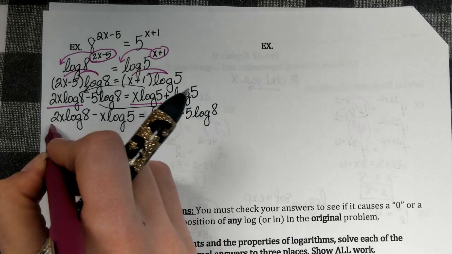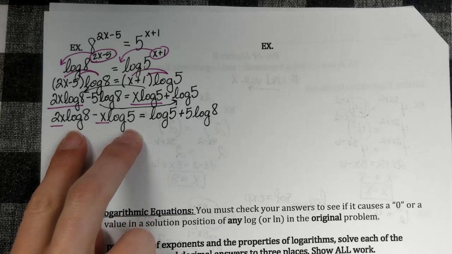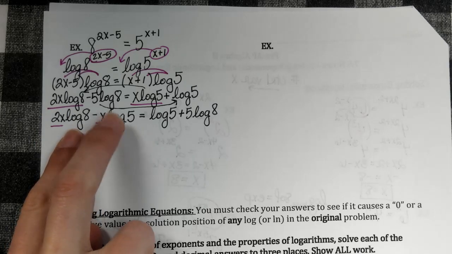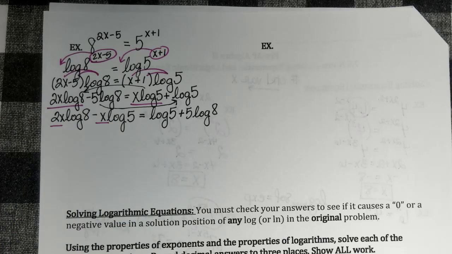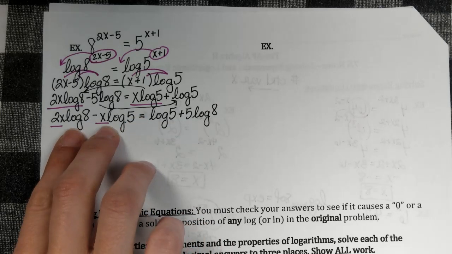Now I've got my x's on the left. Can I make that a 1x? Notice these are not the same logs. If this were 2x log of 8 minus x log of 8, then yes, that could become x log of 8. But because they are different logs, those are not like terms. I cannot make that a 1x.